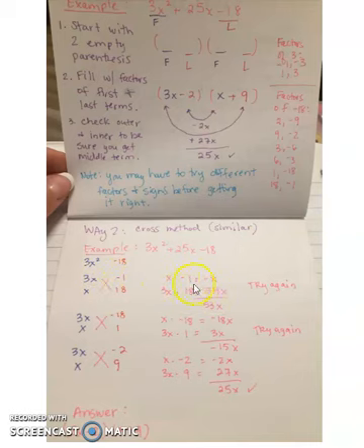X times negative 1 is negative x. When you add these two together, you get 53x, which is not the middle term. So 25x is what you're looking for. I'm not getting that, so I'm going to have to try this again. All I did was simply change the positions of the 18 and the 1. I'm going to do the process again.